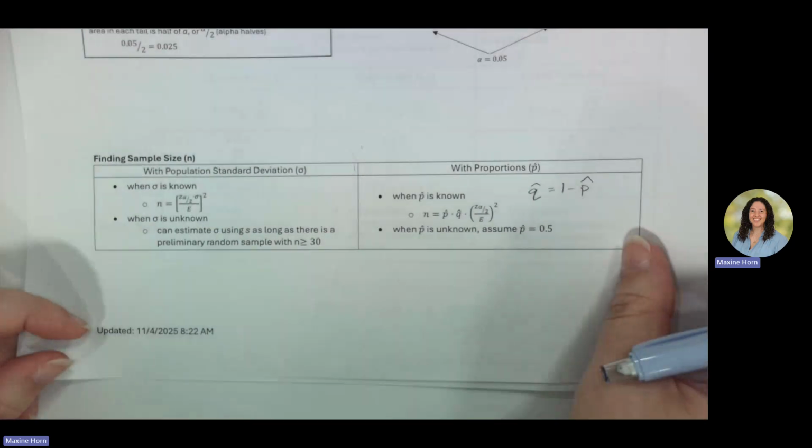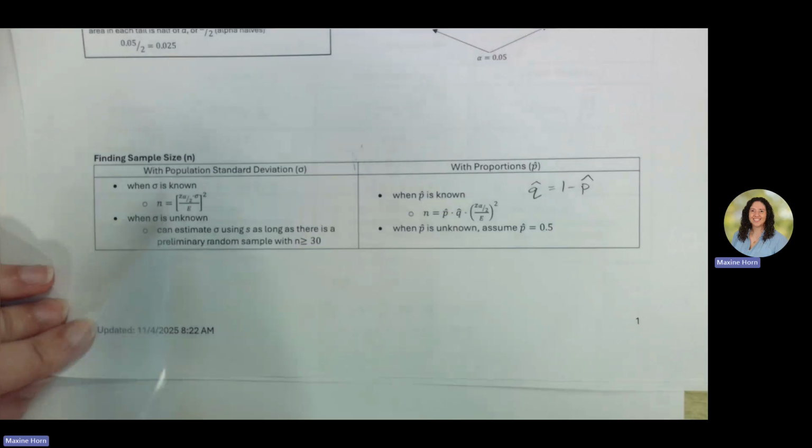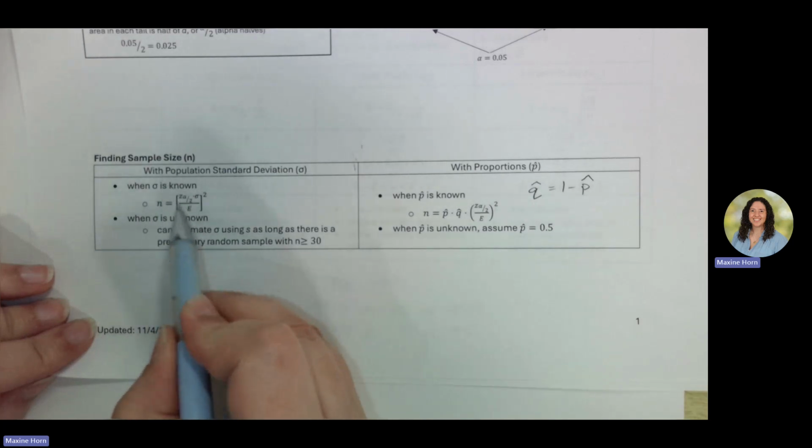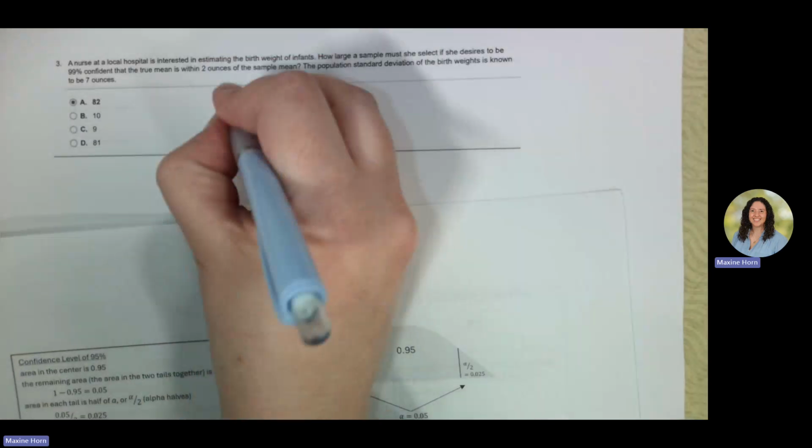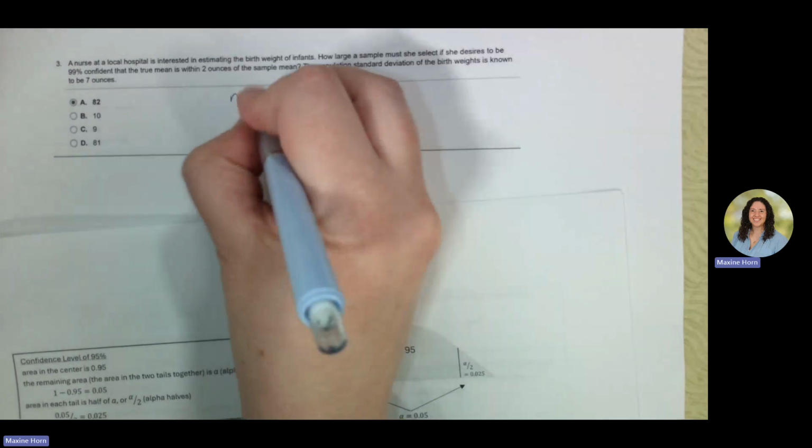So we go back to our formulas, which we need to know. Finding sample size. We don't have a proportion here. We're dealing with these. So our N is going to be our Z alpha halves times our population standard deviation over our margin of error, squared. I'm going to rewrite that formula up here real quick, just so that we have access to that.